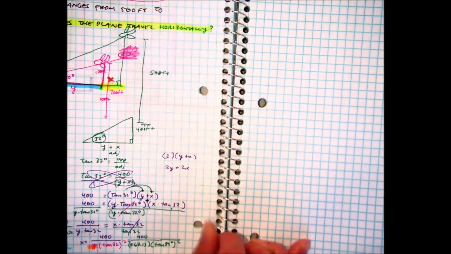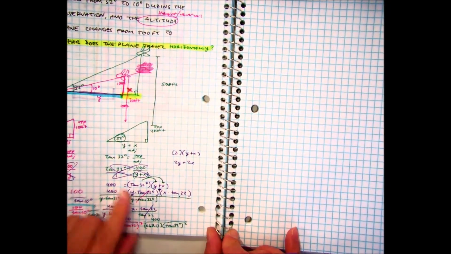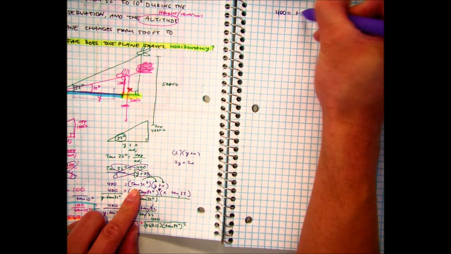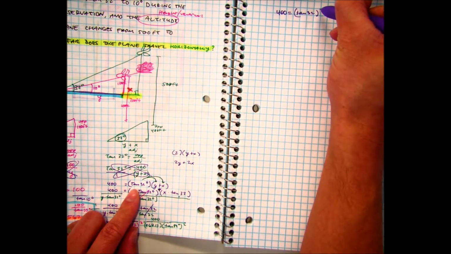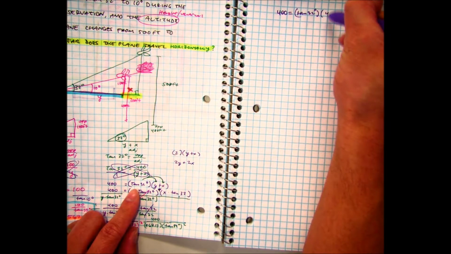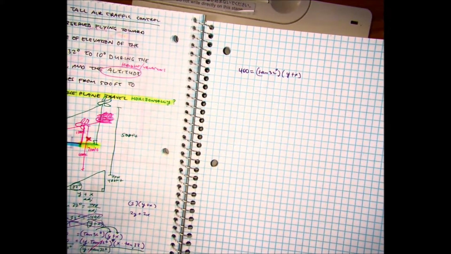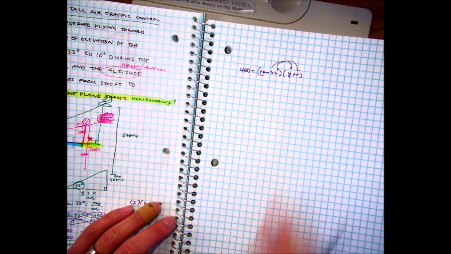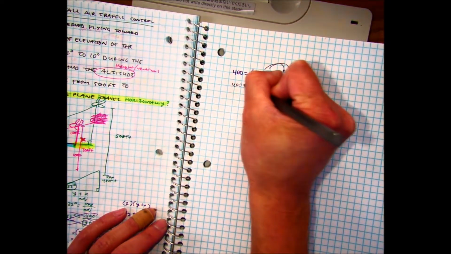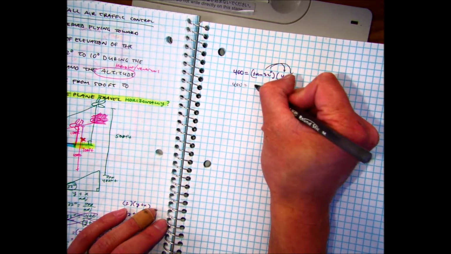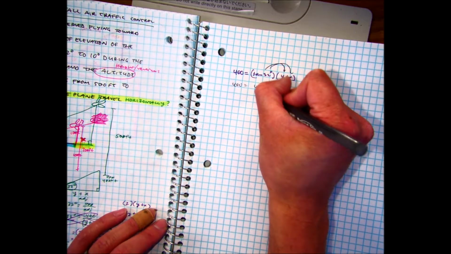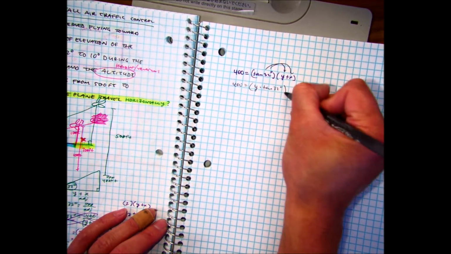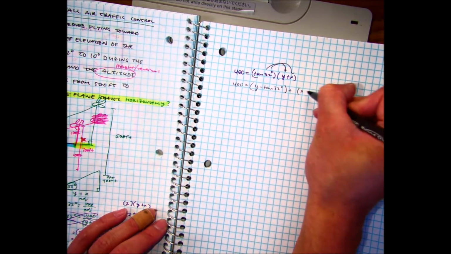Again, I use pen so you guys can see it easily. So let's go back. 400 equals tan 32 times y plus x. Class, if we distribute, what do you get? Y times tangent of 32 plus x times tangent of 32.